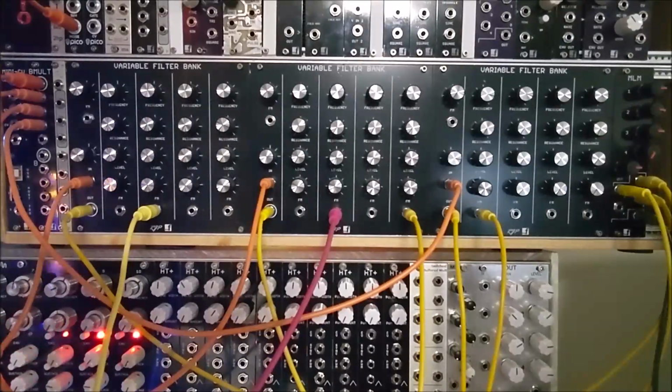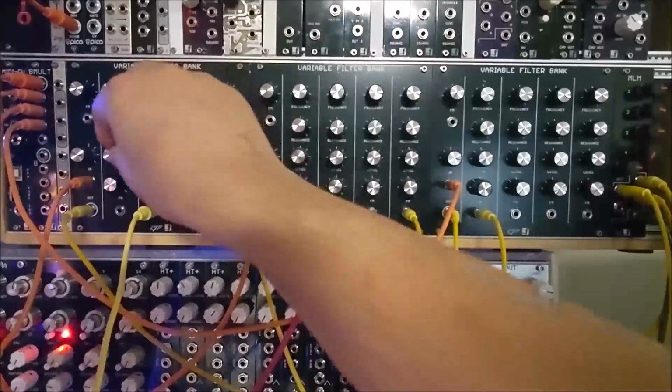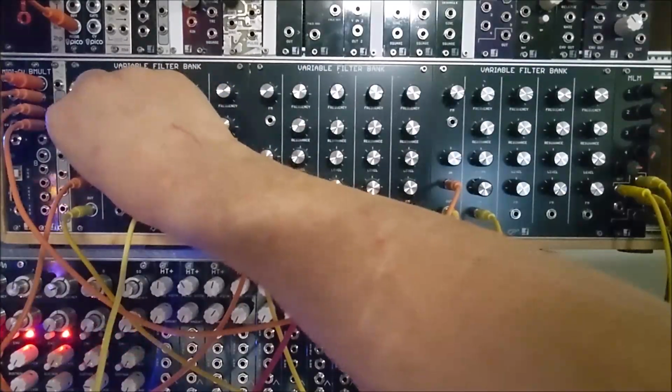So what we're going to do first is, I got this idea from somebody else's demo actually, of another fixed filter bank. I'm going to use noise to show how each band affects the overall output. So this won't be particularly exciting, but we'll go through them one at a time.